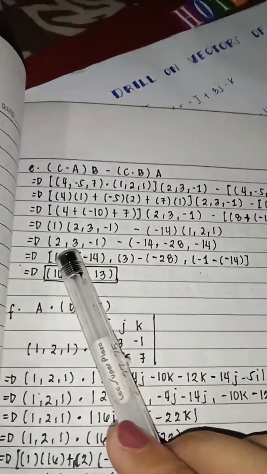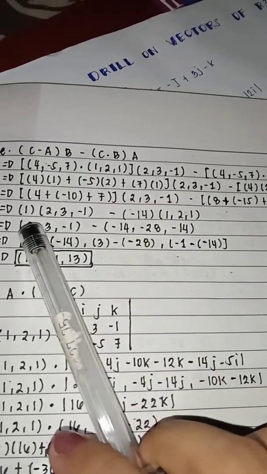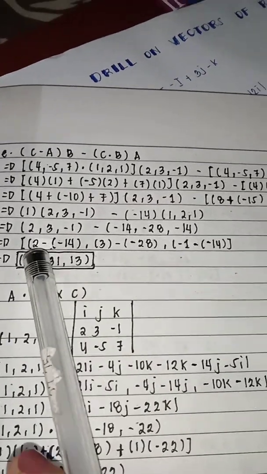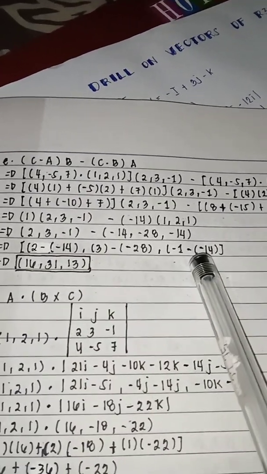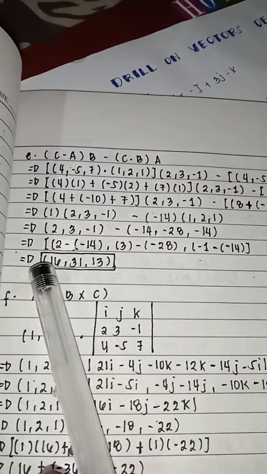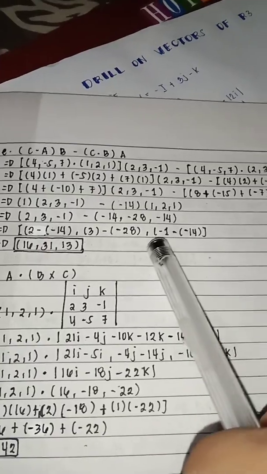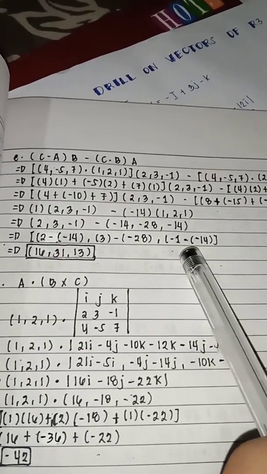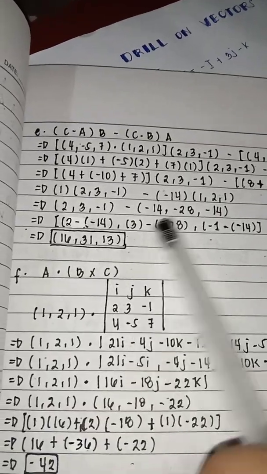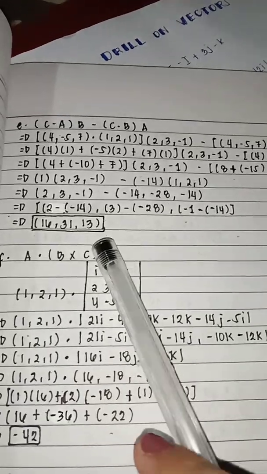So now we will subtract these two answers. So 2 minus negative 14, 3 minus negative 28, negative 1 minus negative 14. So 2 minus negative 14 is equal to positive 16. 3 minus negative 28 is equal to positive 31. Negative 1 minus negative 14 is equal to 13. So the final answer of letter E is 16, 31, 13.